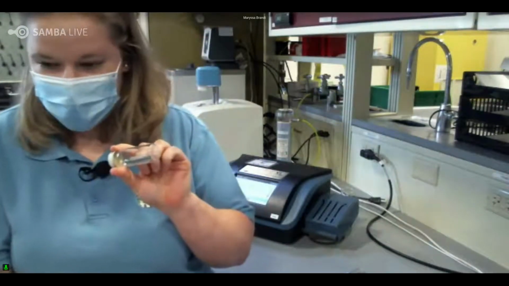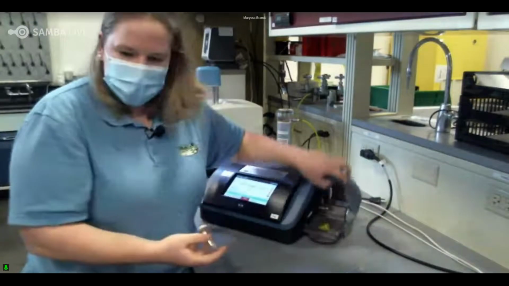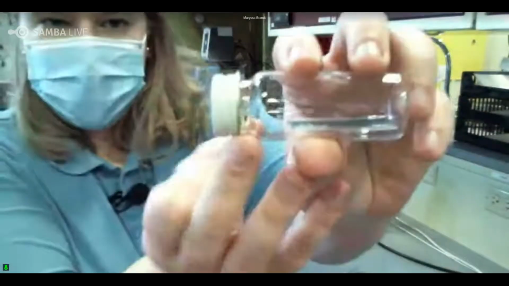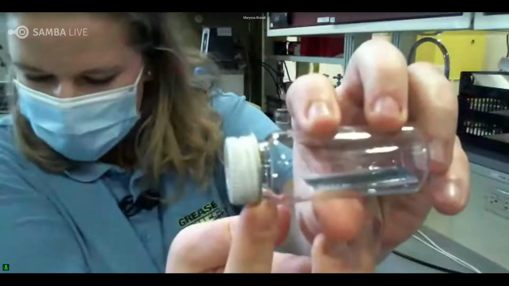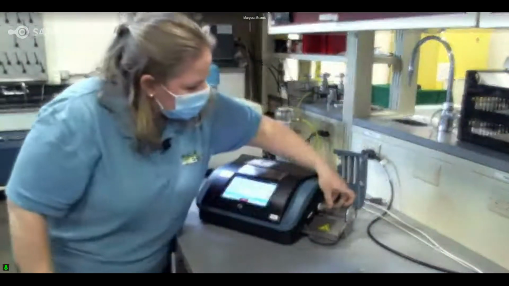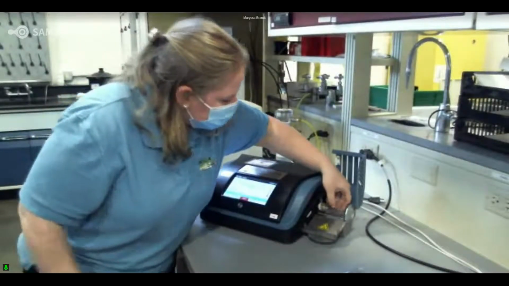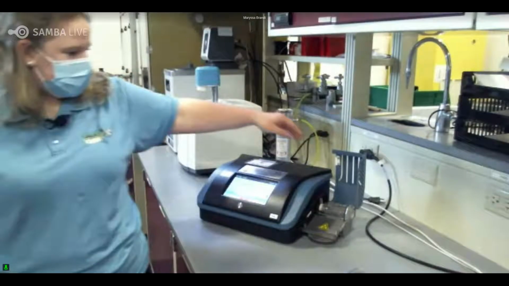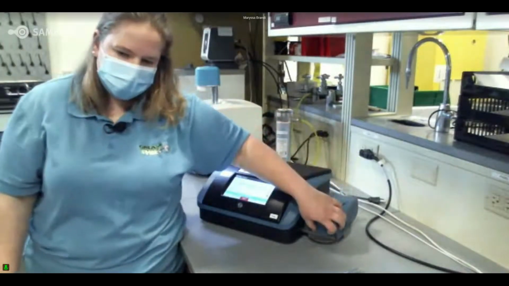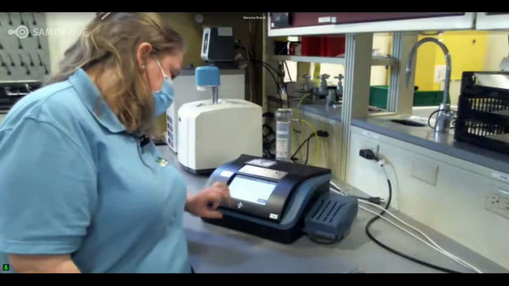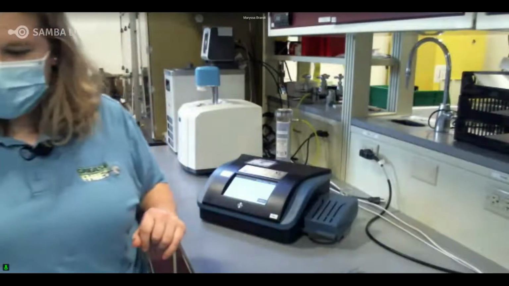It's now ready to go in the instrument. So we're just going to lift this up right here, and the cap, there is a little ridge right there that's just going to sit right on the Vapor Pro. So we're just going to put that right in there, and it's just sitting there, ready to be tested. We're going to put the lid down, and for this, we're going to choose the grease method, and now it's asking me to enter the weight.